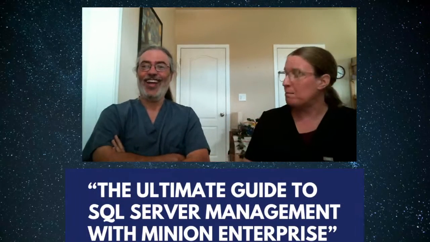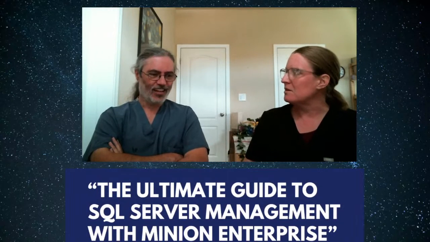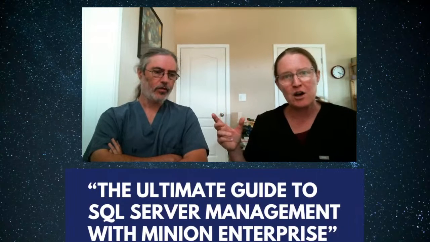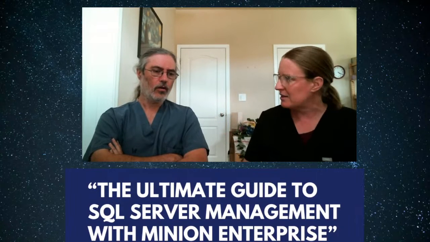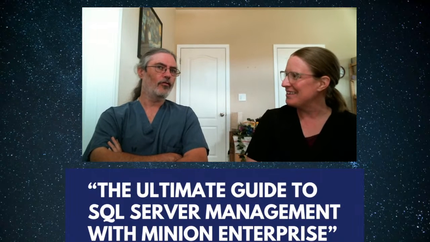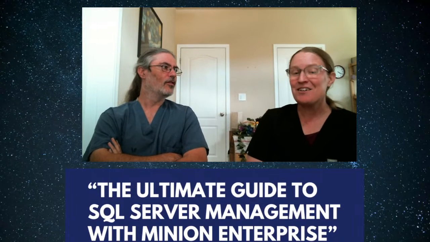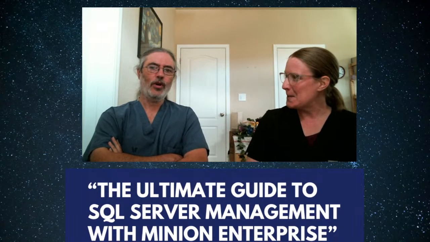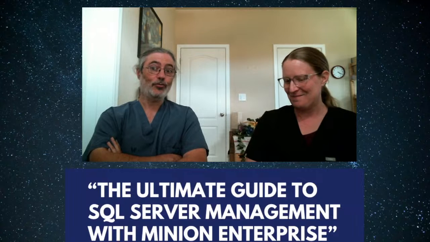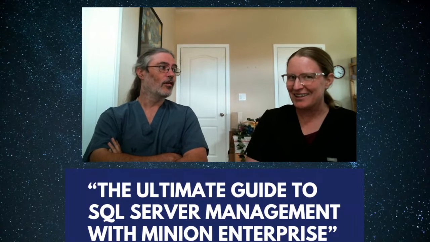They had bought the system and installed it. Their junior DBA ran just a quick security audit using our software, using Minion Enterprise. Do you remember how many sysadmins, the count they came back with? 500 and change. And by the way, the junior DBA ran that security check with a single SP call. It's pretty great.